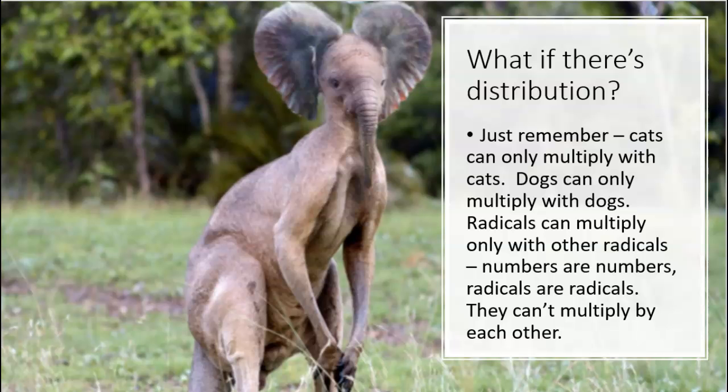What if there's distribution? It's like a parenthesis, and you have to distribute something from the outside. Just remember that cats can only multiply with cats. Dogs can only multiply with dogs. Radicals can multiply only with other radicals. And numbers are numbers. Radicals are radicals. They can't multiply by each other.